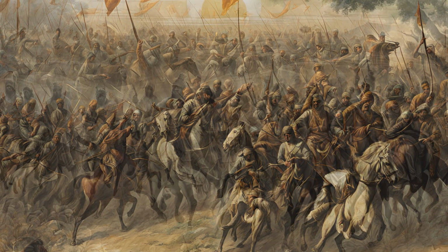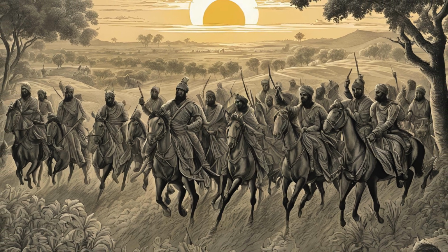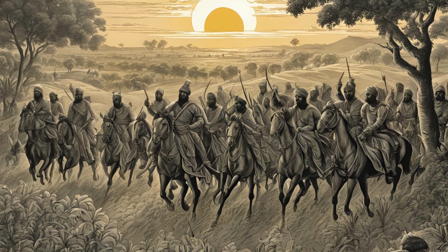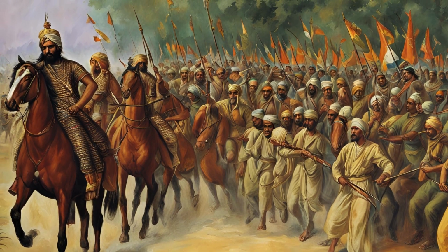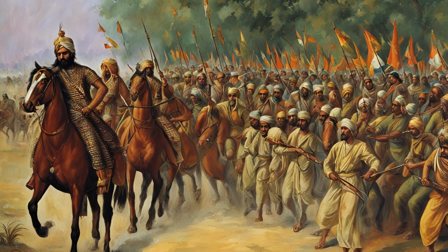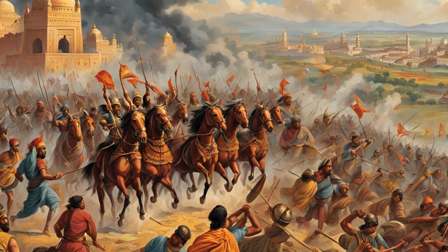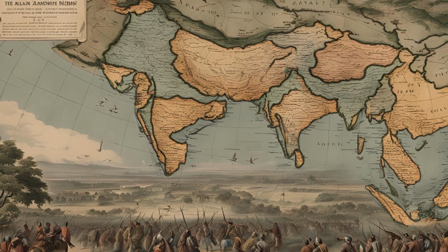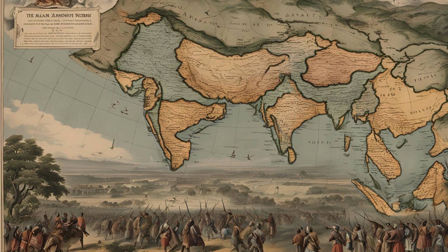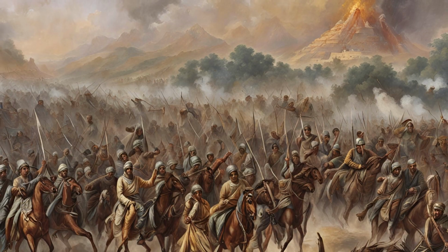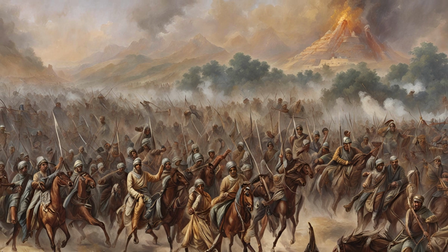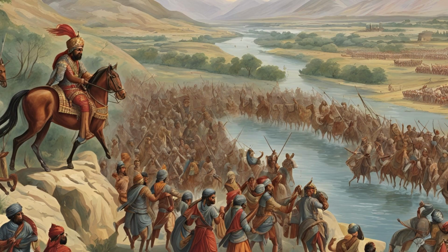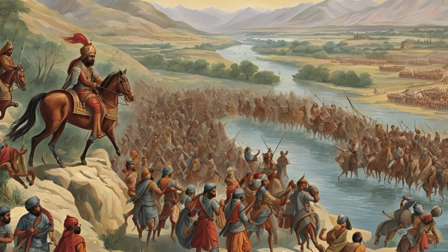The key idea was that the Aryans, a group of light-skinned, warlike people from Central Asia, invaded India and brought with them the Vedic religion, the Sanskrit language, and the social structure that would later evolve into Hinduism and the caste system. The theory was popularized by figures such as Max Müller, a 19th-century German philologist, who argued that the Aryans were responsible for the composition of the Vedas, the sacred texts of Hinduism, and the foundation of Indian culture.